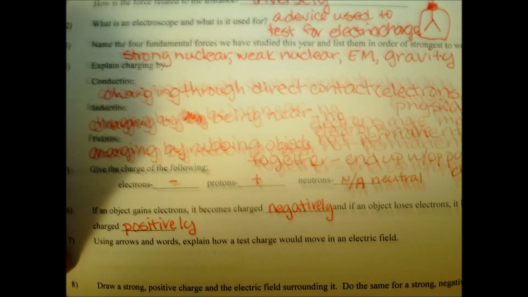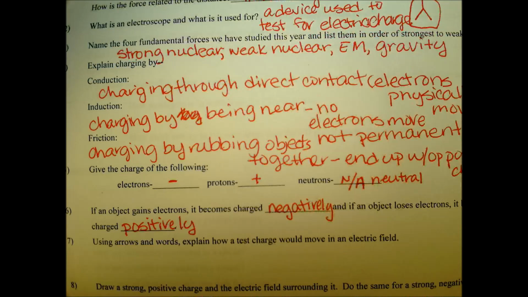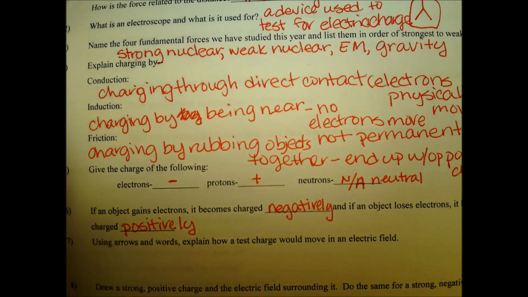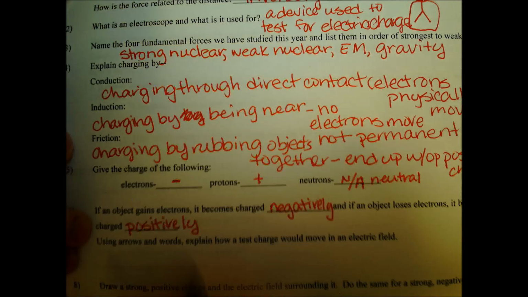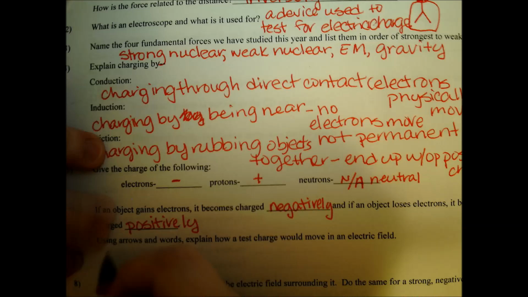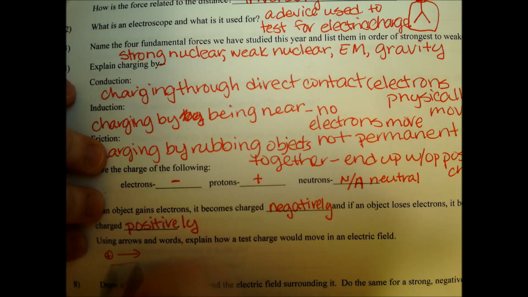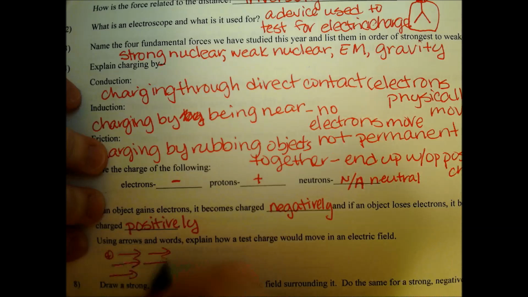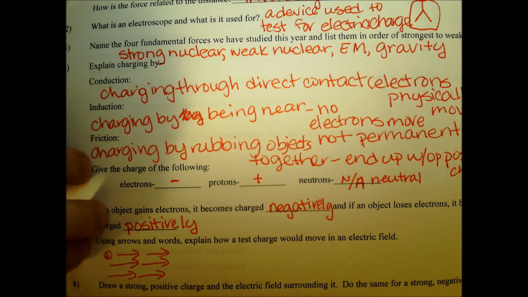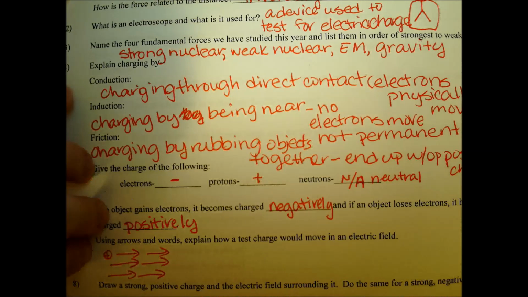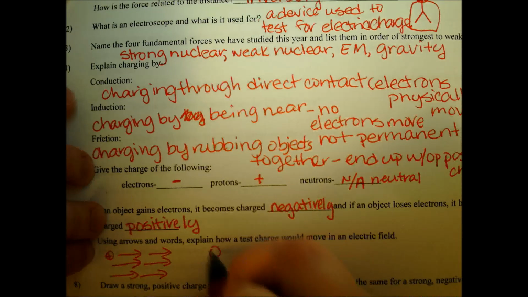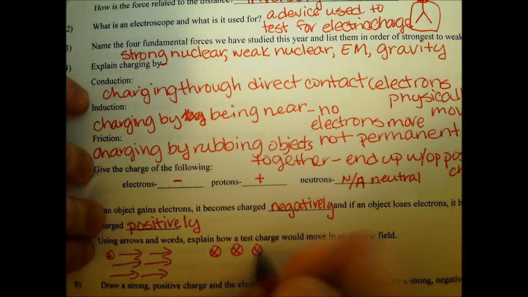All right, using arrows and words, explain how a test charge would move in an electric field. Well, we draw electric fields as how they would affect a positive test charge. So say we wanted to draw an electric field, we would think about, okay, the fact that if we had a positive test charge, this field would push it to the right. So that's how we would draw the whole field. Say instead the field would push the positive charge down into the paper. Then we would draw symbols like this.